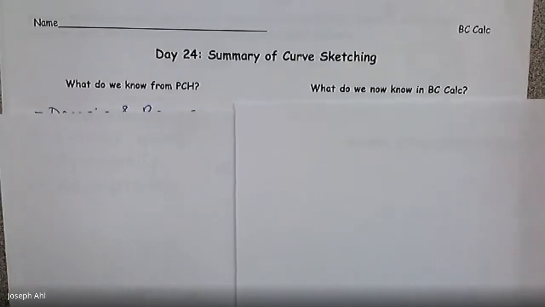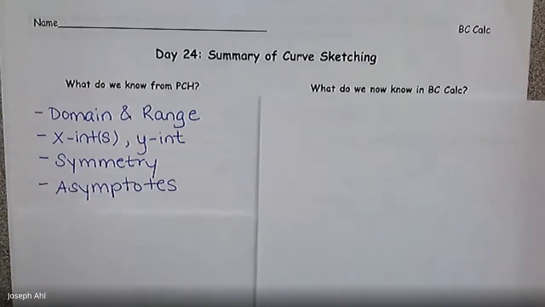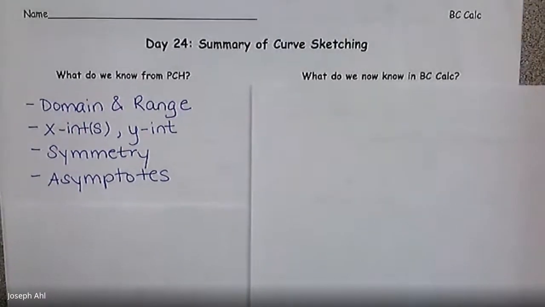So if you're ready, here's what I have in column 1, what you should know from PCH. And there's probably some other things you may have listed, so you can let me know that next time I see you in class. We should be able to identify maybe some domain and range, if there's any restrictions that apply there. Certainly the intercepts we'd want to be able to find to accurately sketch the function. The symmetry, if any exists, is sometimes helpful: is there y-axis symmetry, origin symmetry that might help to determine my final sketch? And then certainly asymptotes where applicable. We should be fairly comfortable about finding vertical asymptotes, horizontal asymptotes, and even slant asymptotes where they apply.